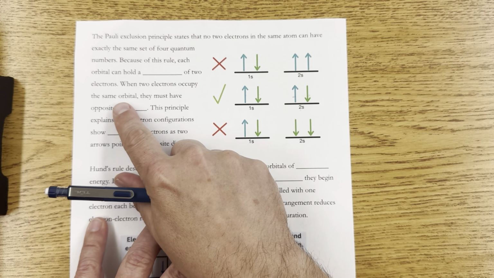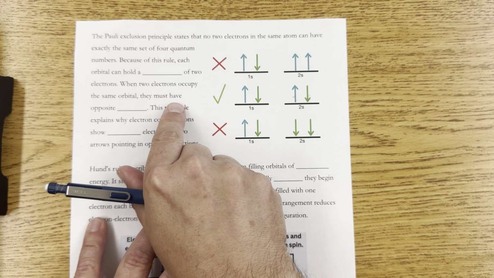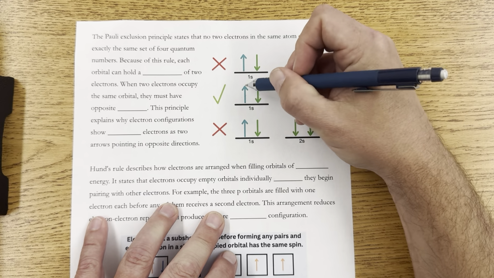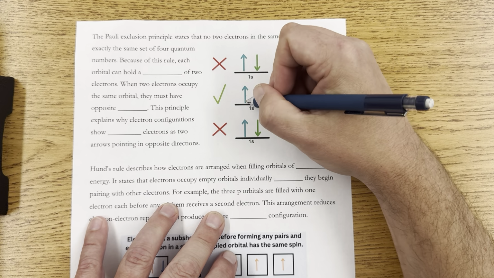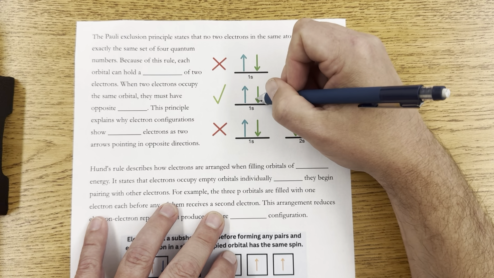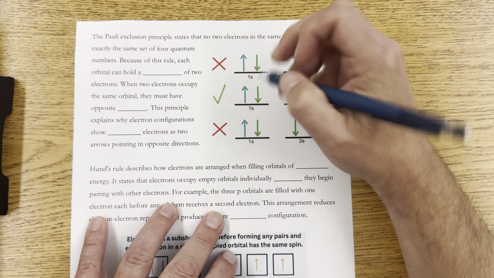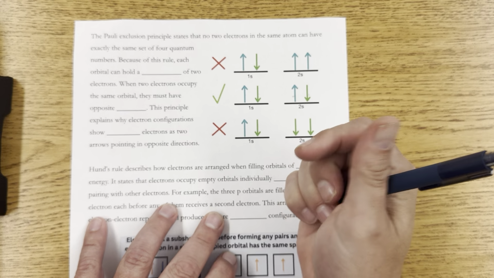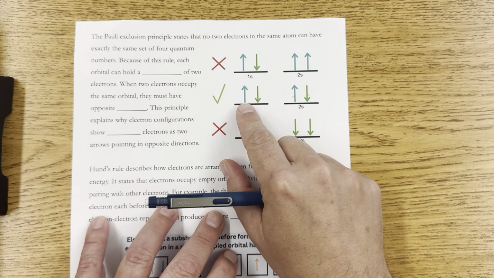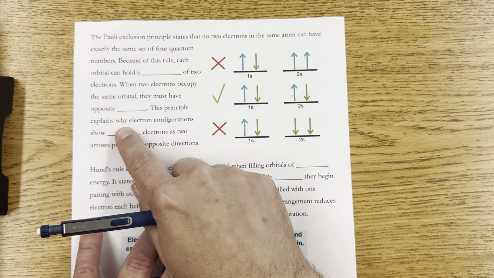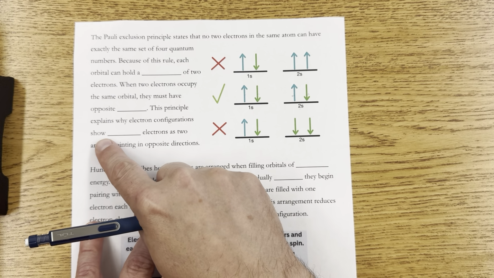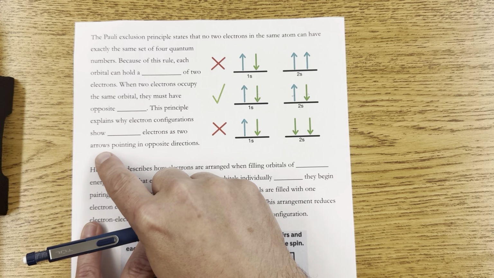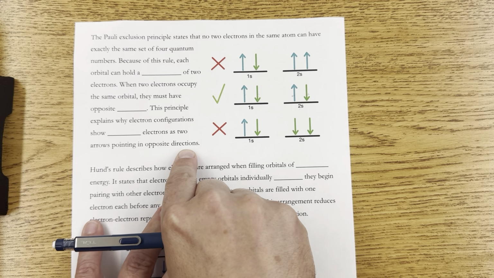When two electrons occupy the same orbital, they must have opposite spin. So the direction of the arrow is indicating spin. You could say up spin for the up arrow and down spin for the down arrow, but they're literally spinning on an axis in different directions. The principle explains why electron configurations show paired electrons as two arrows pointing in opposite directions.